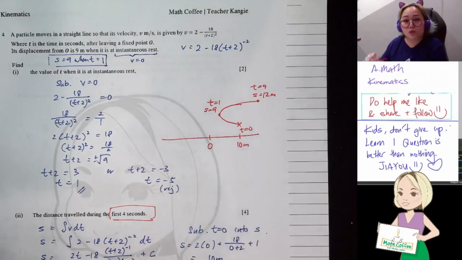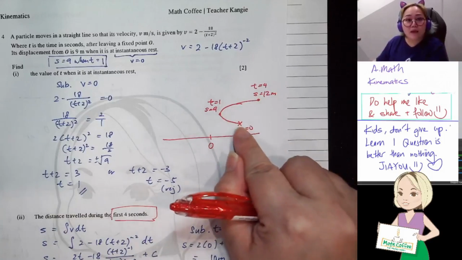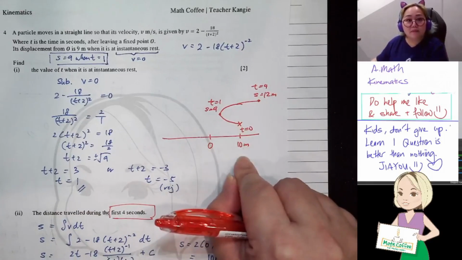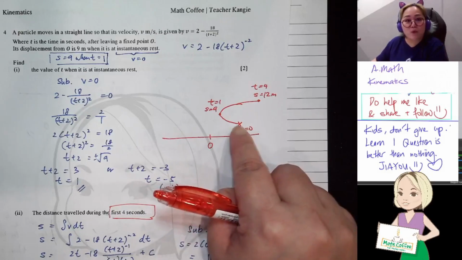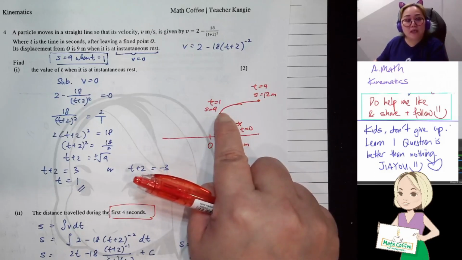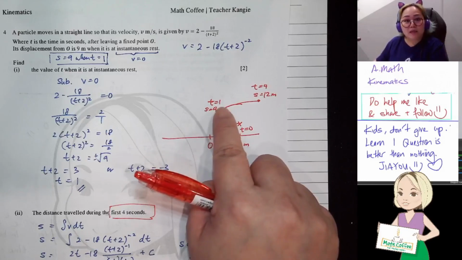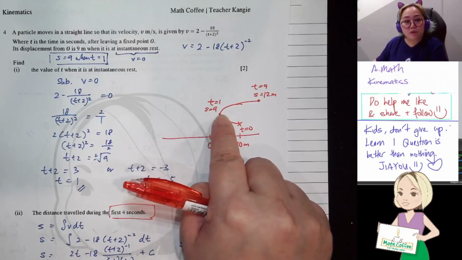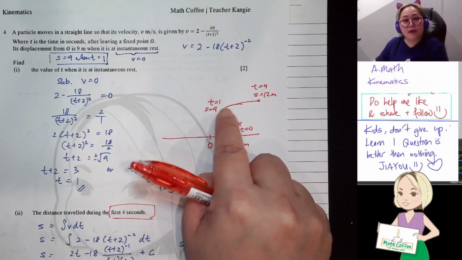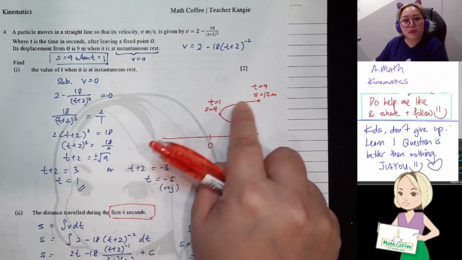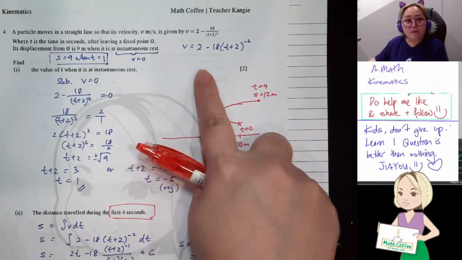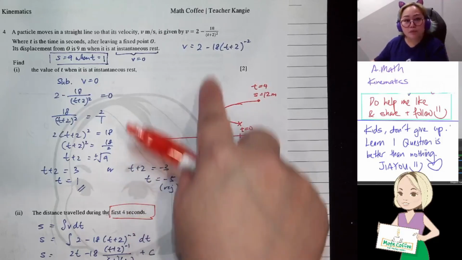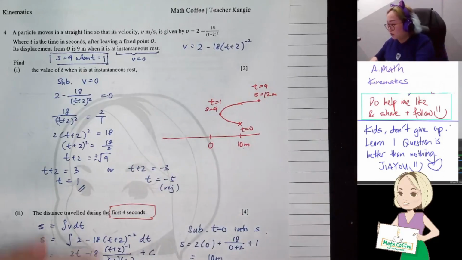Do you see that? So see here, starting my particle is 10 meter from this reference point. Then after that, it moved backwards. After 1 second, it's 9 meter from the O. And over here, it changed direction. So that's why it moves forward. And at t equals 4, it is 12 meter from this reference point O. Okay, so the O is the reference point.